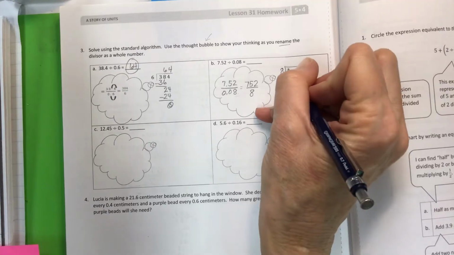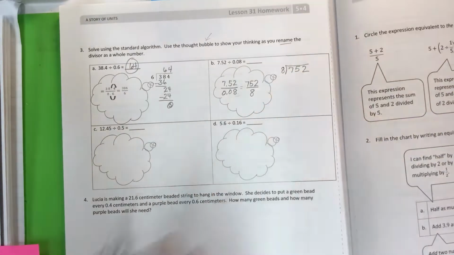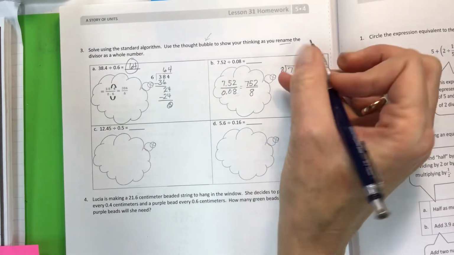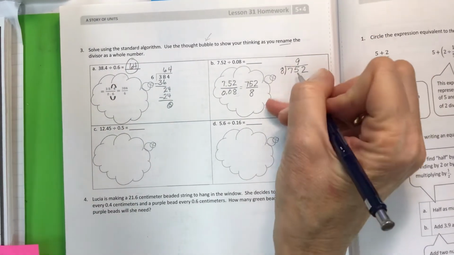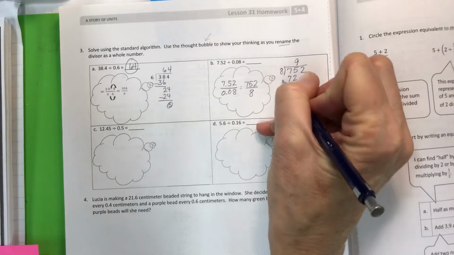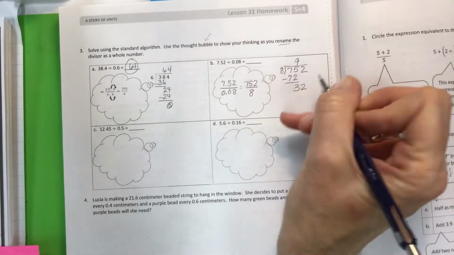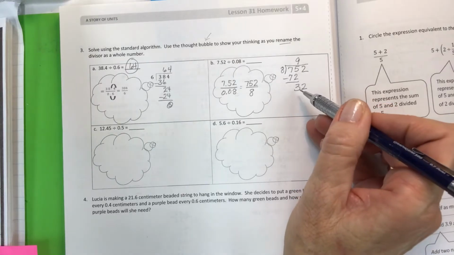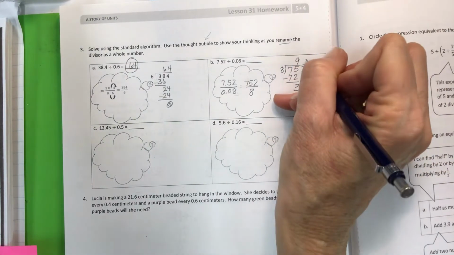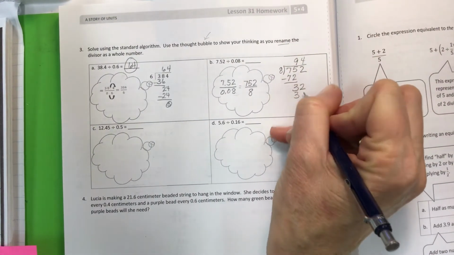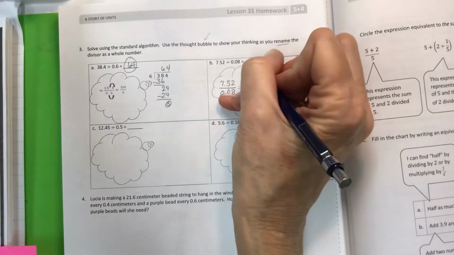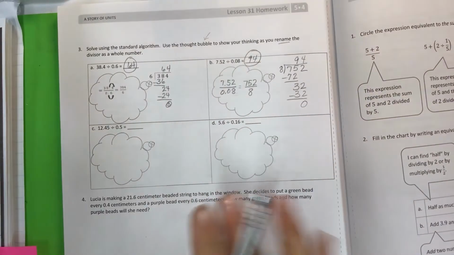Set up the standard algorithm if you didn't already. Hopefully you did that. Okay, and then know your facts. Knowing your facts is going to really help you a lot. Bring down after you've done your subtraction and your comparison, and 32 divided by 8 is 4, and that's an exact answer. And we have 94. Next one.